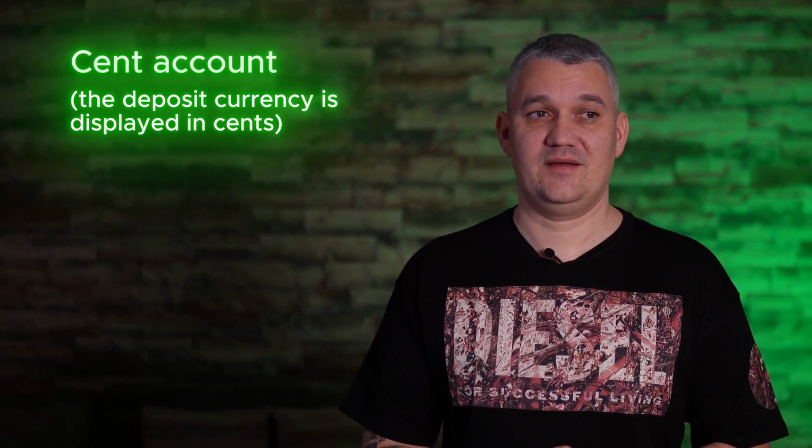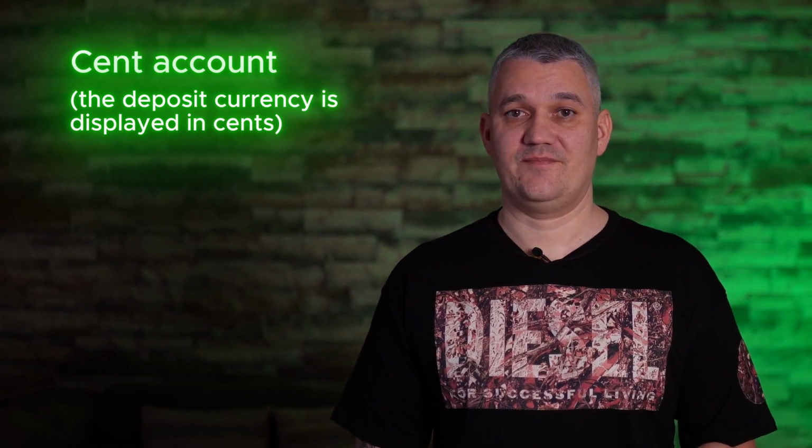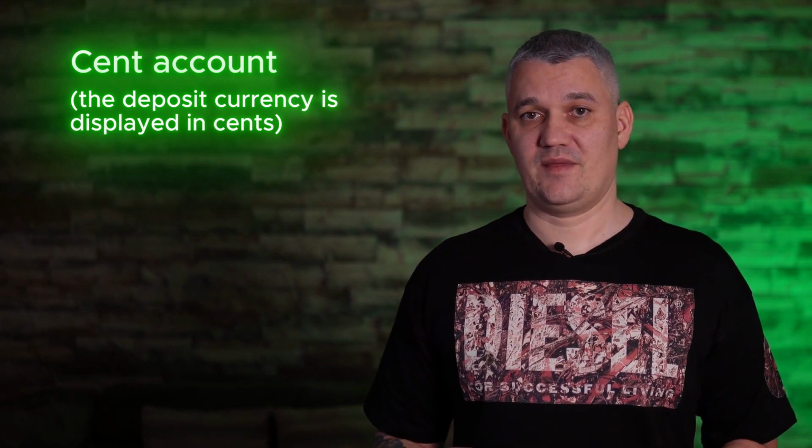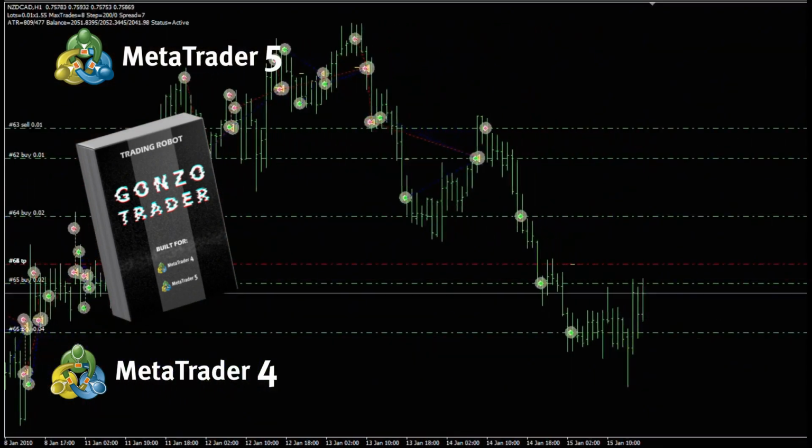Secondly, it positively influences proper trading with risky strategies such as martingale or averaging, and accordingly, the use of bots that employ risky strategies. For example, within this course, we provide each of our course participants with a free trading bot, Gonzo Trader. This bot will be available for both the MT4 and MT5 platforms. So this Gonzo Trader uses averaging and martingale, which is a risky strategy.